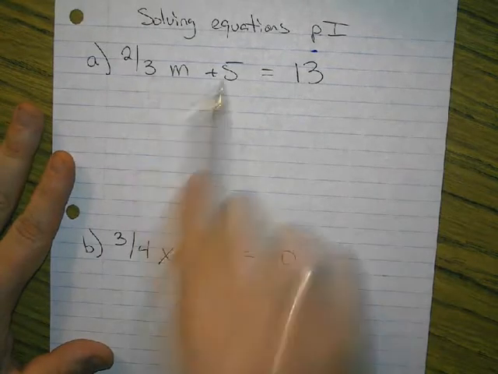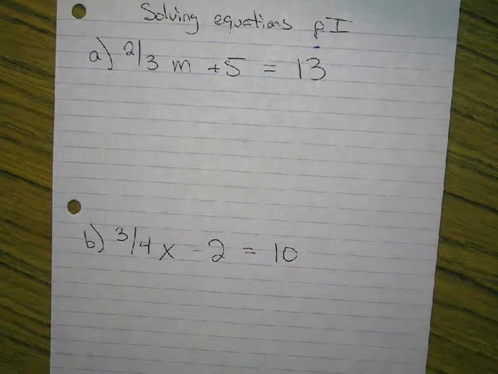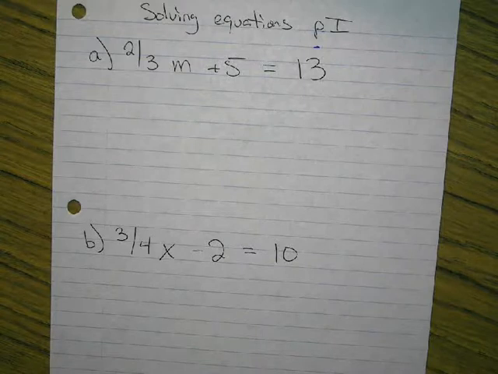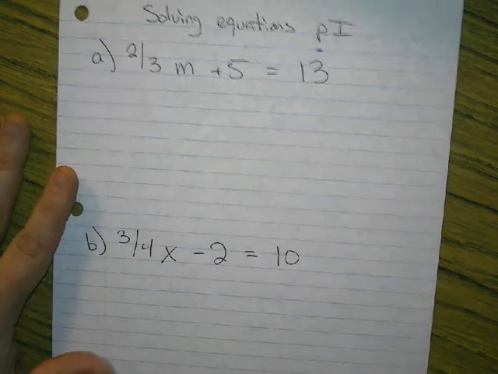Anyways, the easiest thing to do is to do it in the backward order of your normal order of operations. So normally we do plus and minus last, but when we're trying to get a variable by itself, we do the pluses and minuses first. The things that are furthest away from the variable.